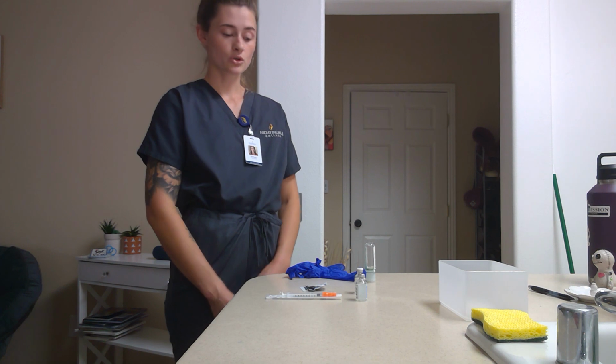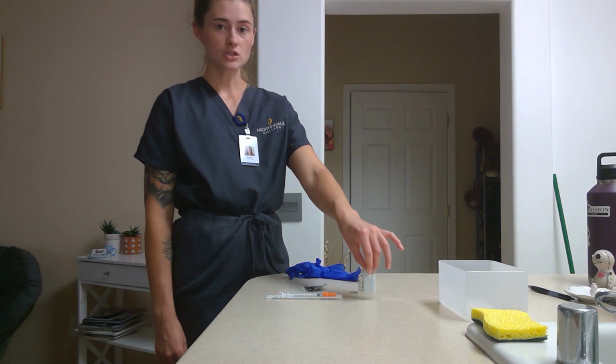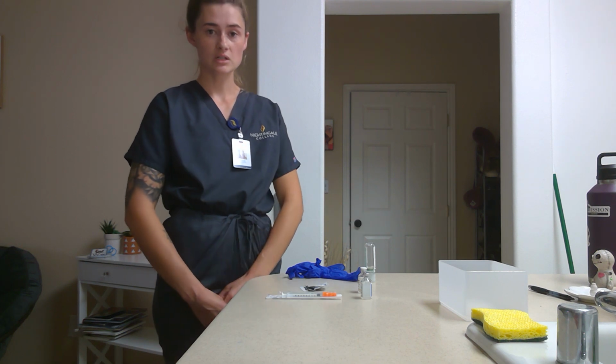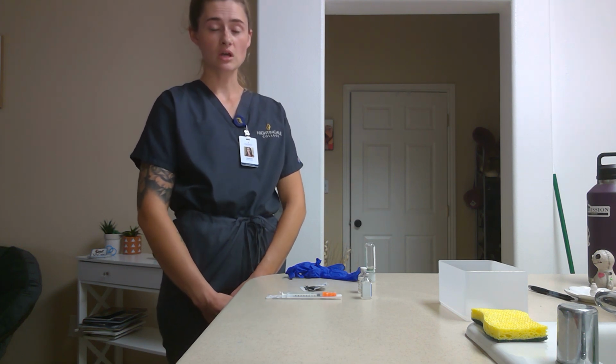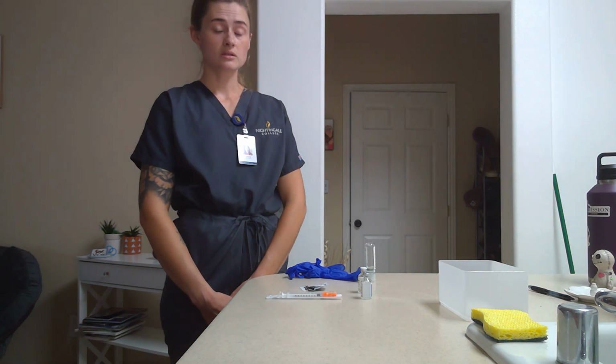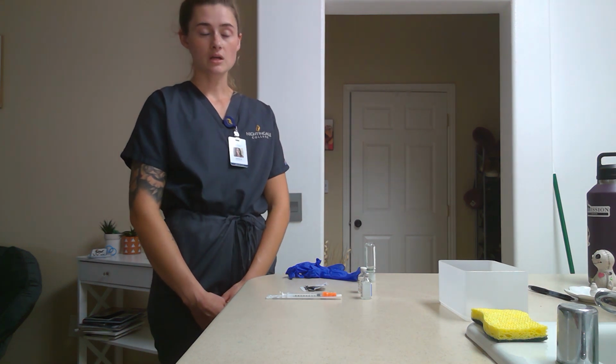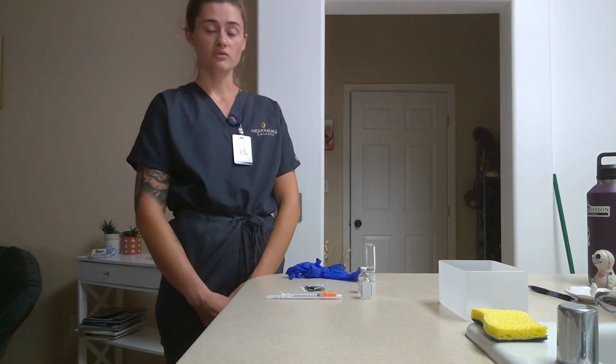So today the order is for 4 units of regular insulin and 8 units of NPH. We're going to be mixing them for today, and it's going to be injected subcutaneously into the abdomen. After I have verified all of that, the order also says that this medication is to be given before breakfast, so we'll be giving it before the meal. And once that is verified, I'm going to provide privacy.